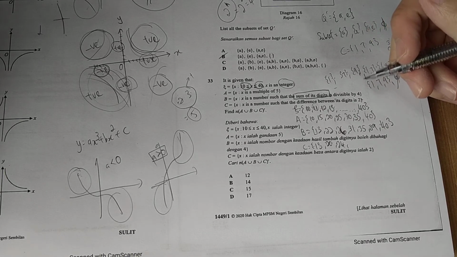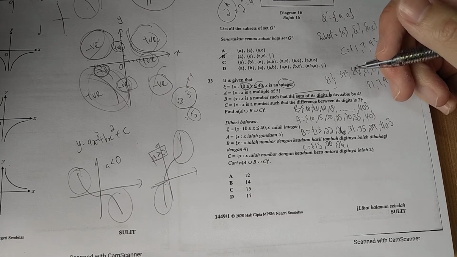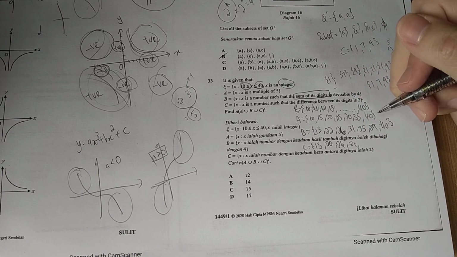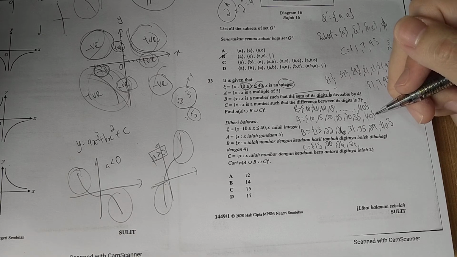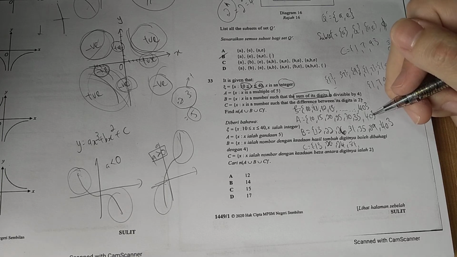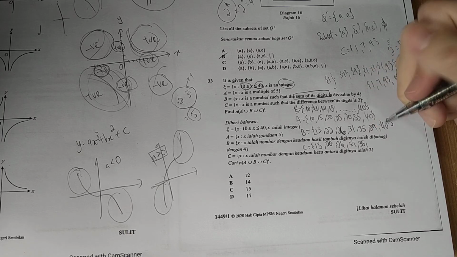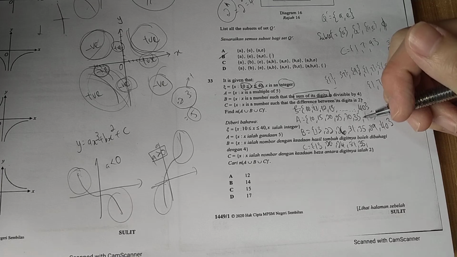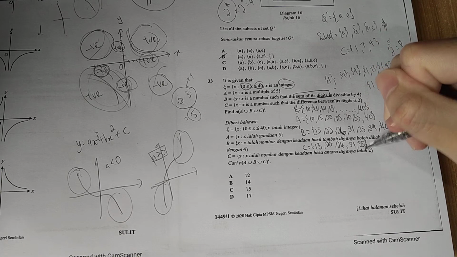Okay, 25, no. 26, no. 27, no. 28, no. 29, no. 30, no. 31, yes. 31, because 3 minus 1, the difference is 2. The 32, the difference is 1, so no. 33, the difference is 0, 3 minus 3, so no. 34, the difference is 1, so no. 35, yes, the difference is 2, because 5 minus 3 is 2. 36, no. 37, no. 38, no. 39, no. 40, no. Okay, you can stop here already, because only until 40.